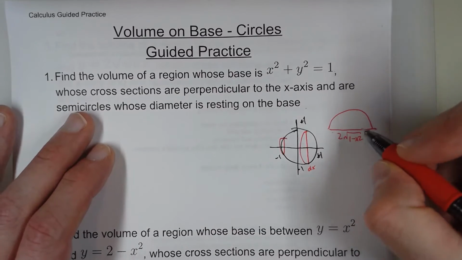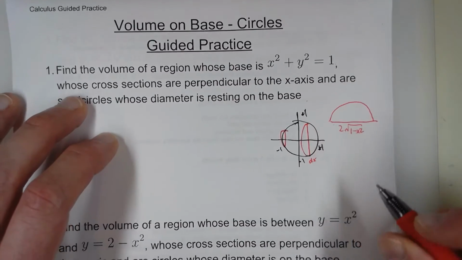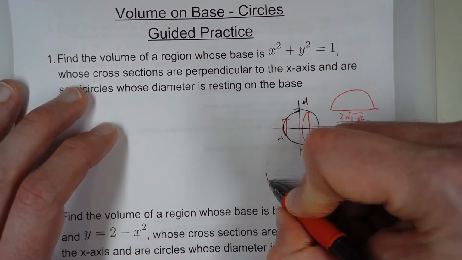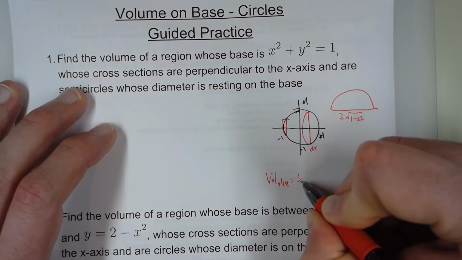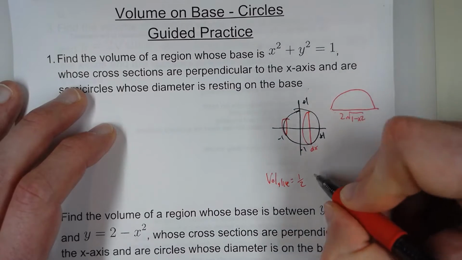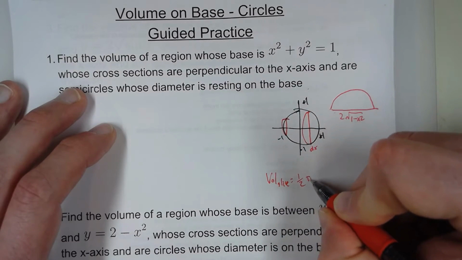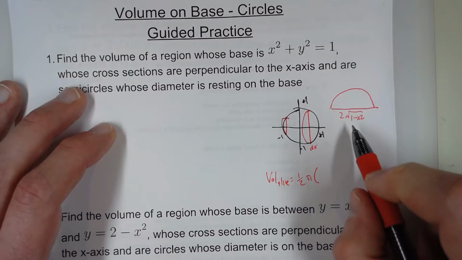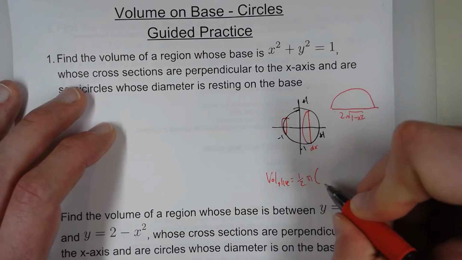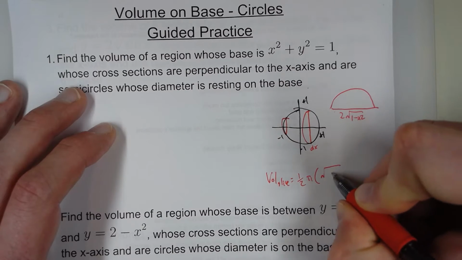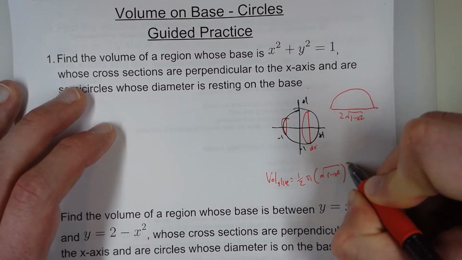Now what we need to do is figure out the area of this. Now this is a semicircle. So the area of a circle is pi r squared, so a semicircle is 1/2 pi r squared. So the radius is going to be half of this, because this is the diameter. So half of that is going to be the square root of 1 minus x squared.